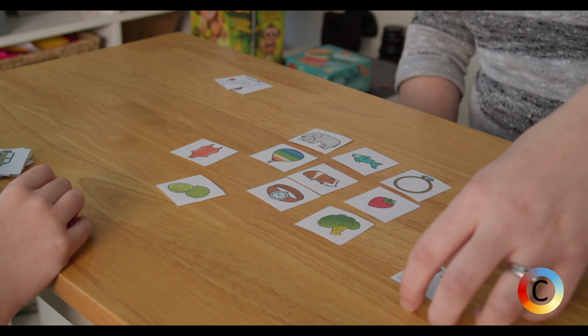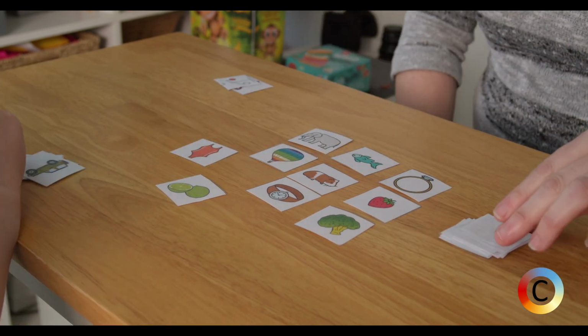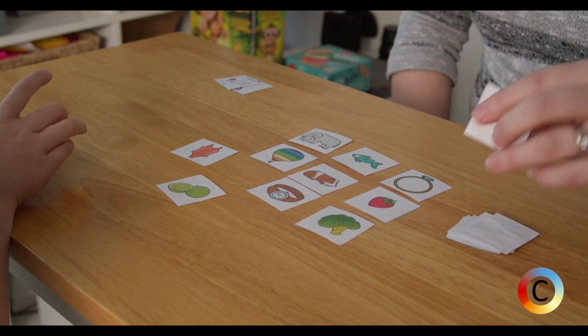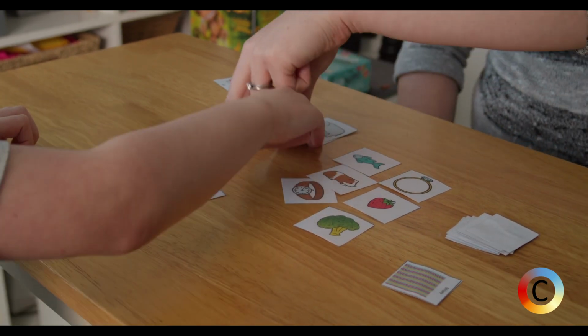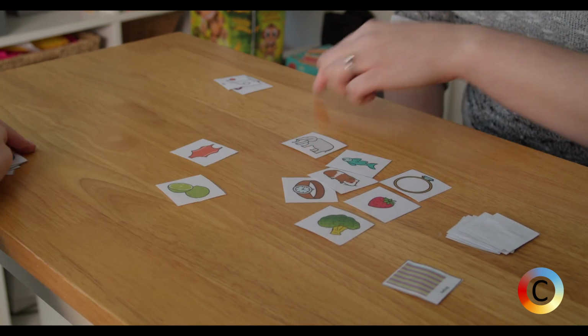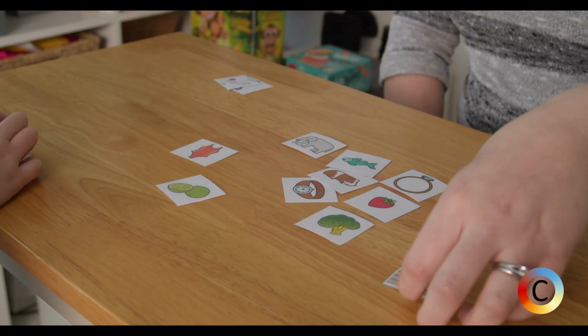My dad. Your dad is big. There you go. Okay. Let's see. Something that is stripy. Oh, hot air balloon. That's stripy. Hot air balloon. Are you going to let me have that one? No. You're going to have that one.